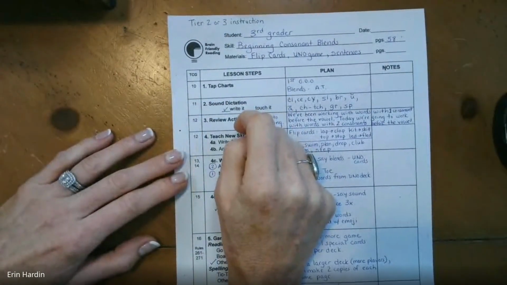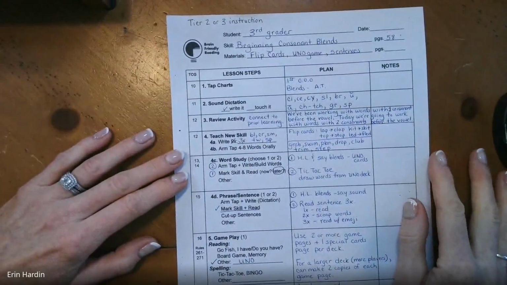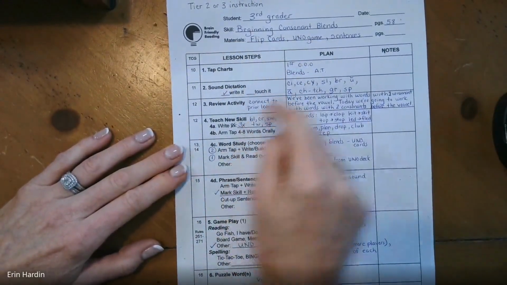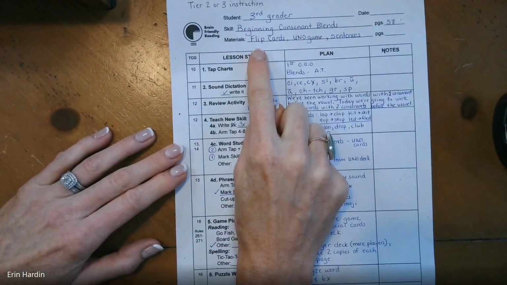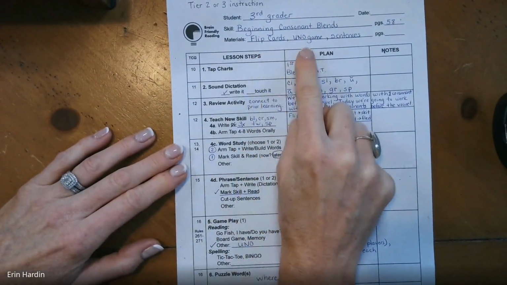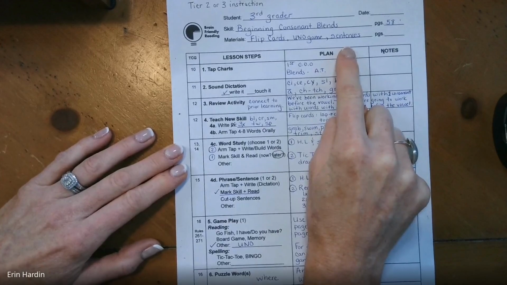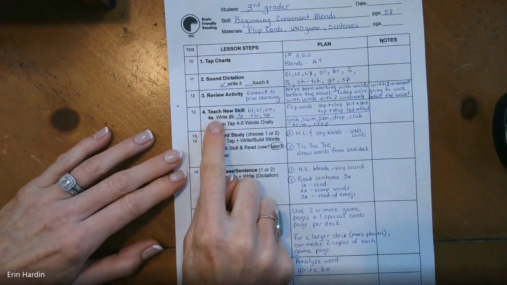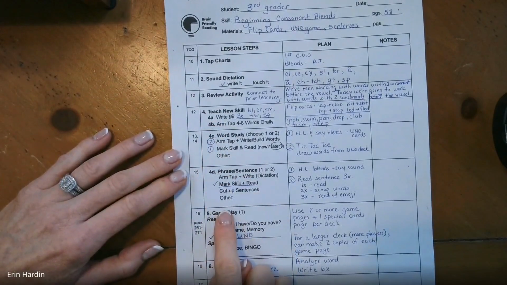So that means you can work with a small group or one-on-one with this plan. The skill is Beginning Consonant Blends on page 58, and my materials are flip cards, an Uno game, and sentences written on paper. I'm going to start with talking about how to introduce the skill in some word study activities.